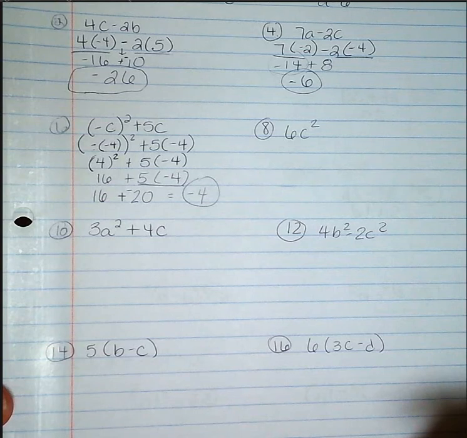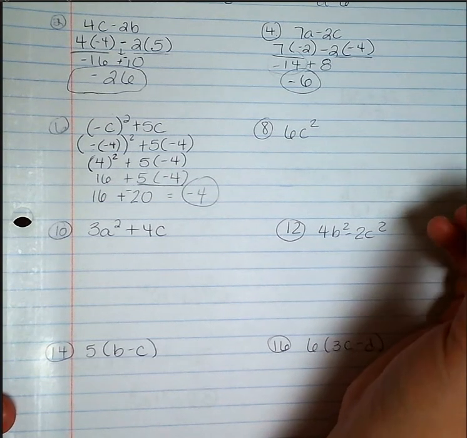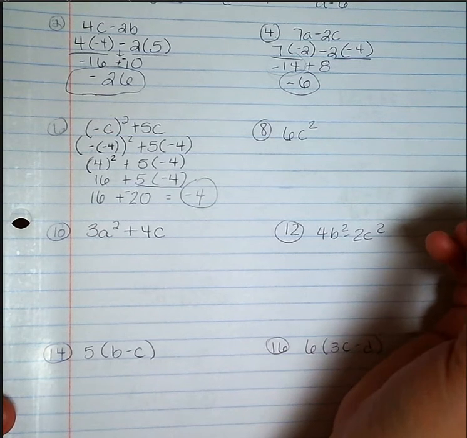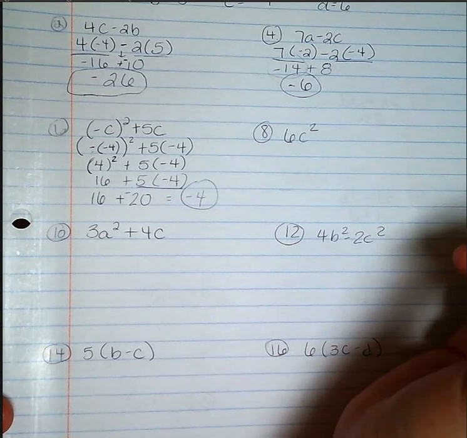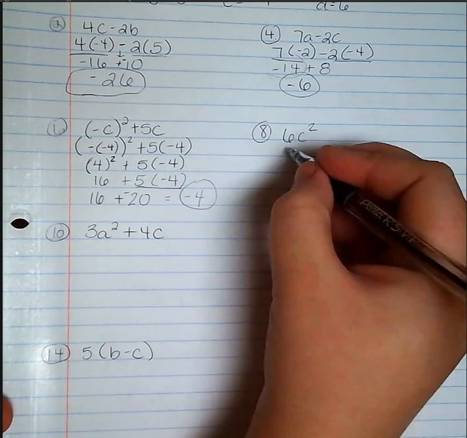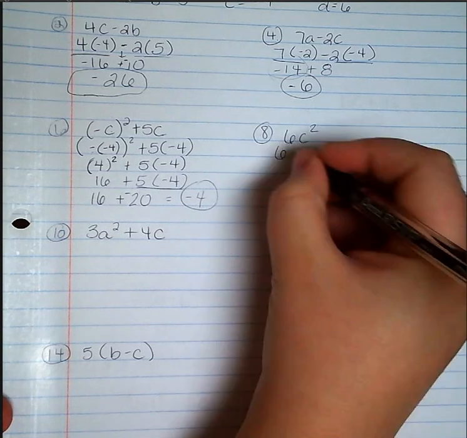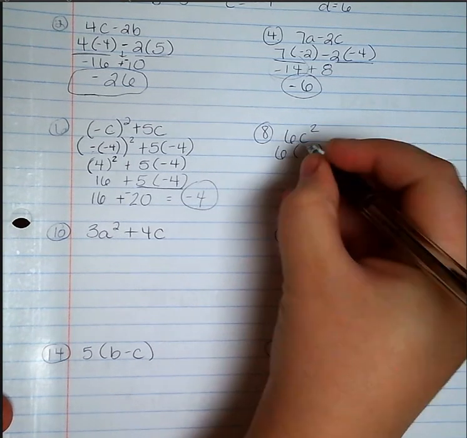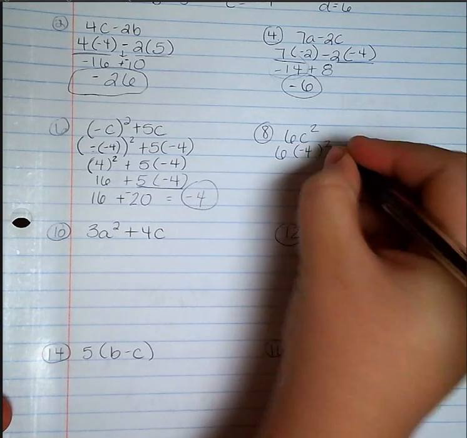Okay, now let's move on to problem number 8. They like using C, and I think the reason is because C is a negative. So just be prepared for that. It looks like for every single problem just about they include the C. So we've got 6C squared. So I rewrite my 6, and instead of writing C, I'm going to write -4 and then squared.